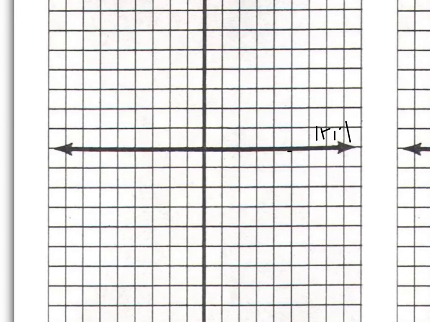The other ordered pair is (0, 3), so I'm going to go 0, up 1, up 2, and up 3. So (0, 3), like so. Plot those two points. And now I'm going to draw the line between these two points, like so. And now you have a line.